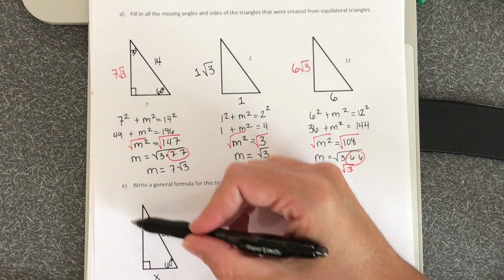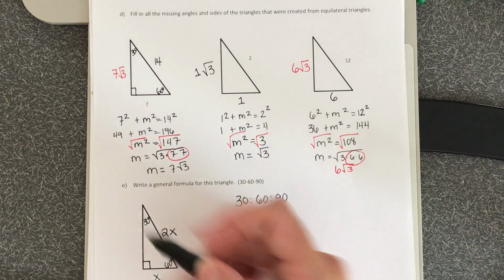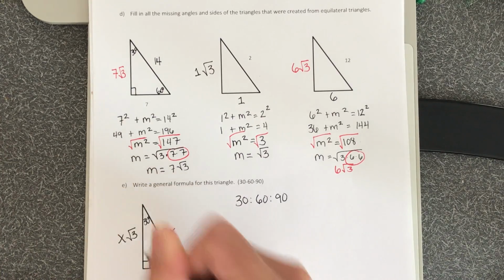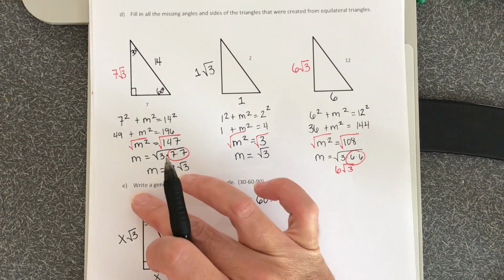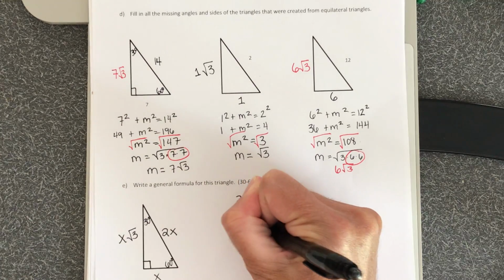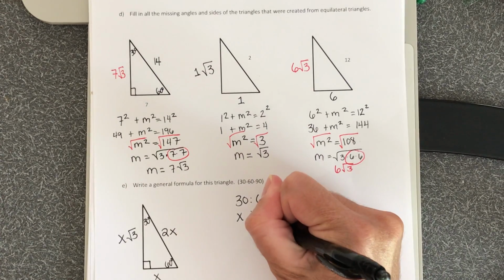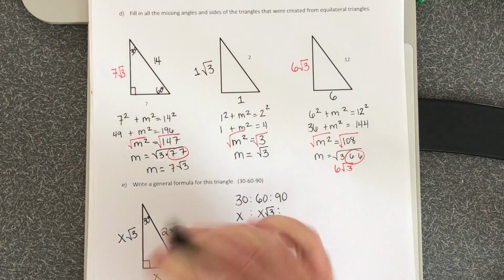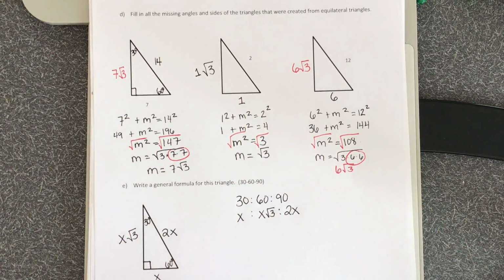And then my other leg was always whatever this length was times the square root of 3. So the length that goes with the 30 degree is going to be x. The length that goes with the 60 degree is going to be x times the square root of 3. And the length that goes with the right angle, the hypotenuse, is 2x.